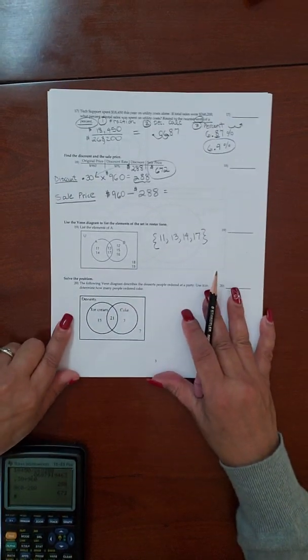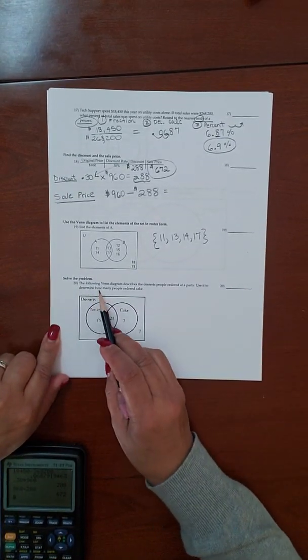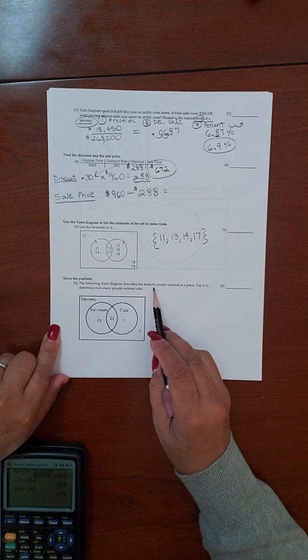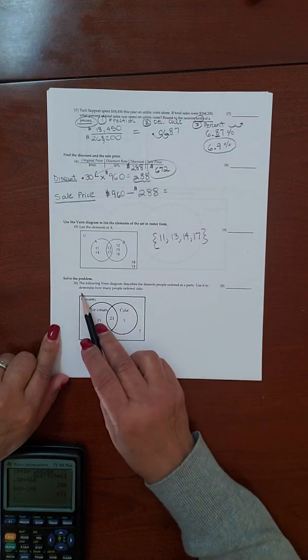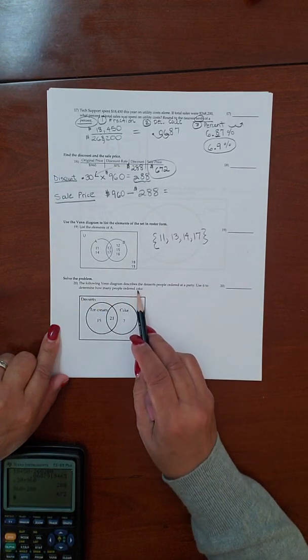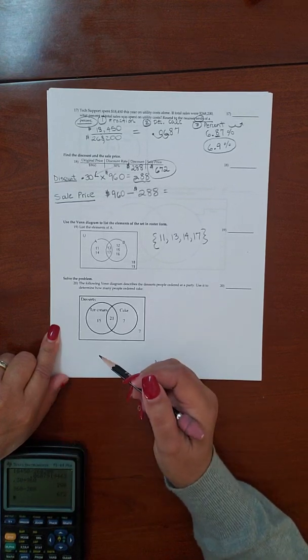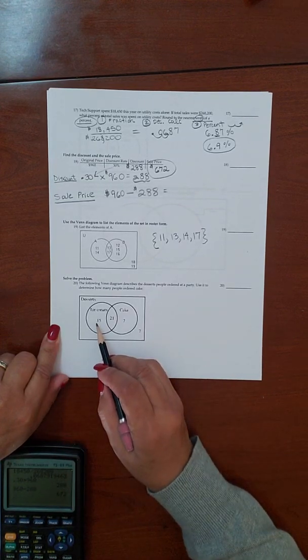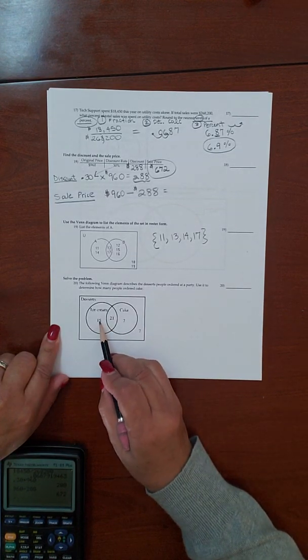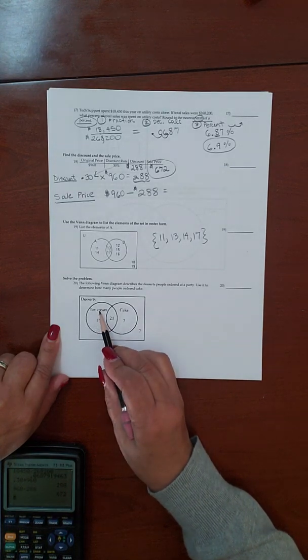Number 20, another Venn diagram. This one describes the desserts that people ordered at a party. Use it to determine how many people ordered cake. Okay, so there were 15 people that ordered just ice cream.